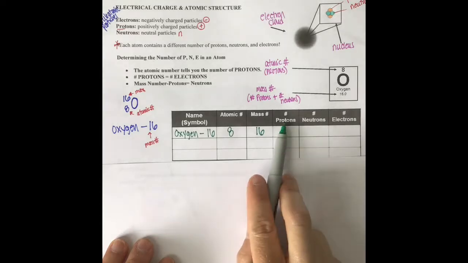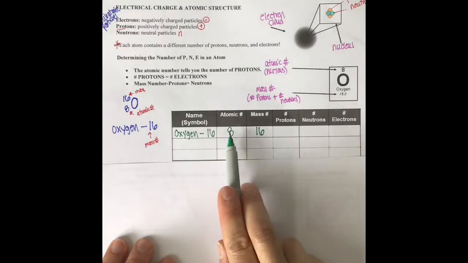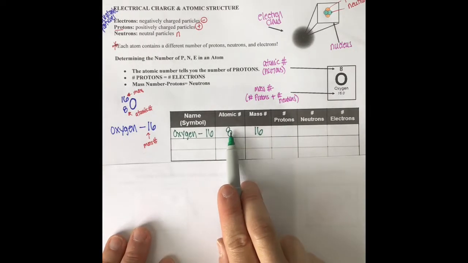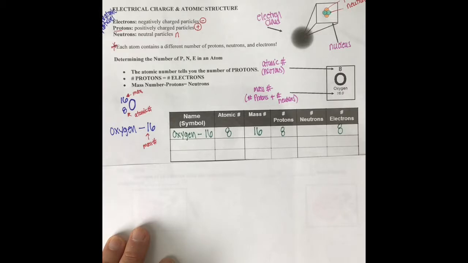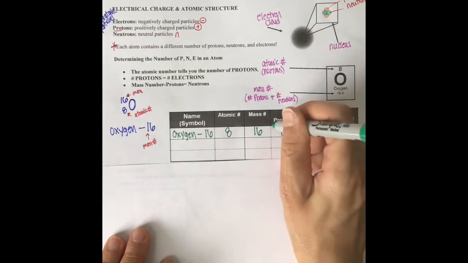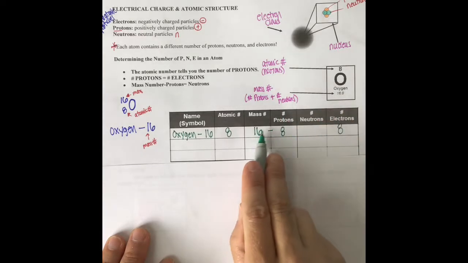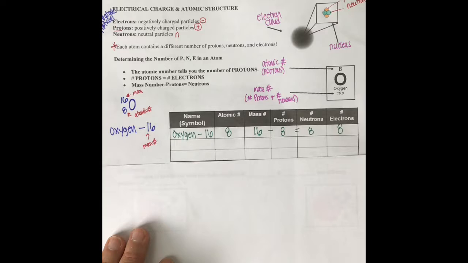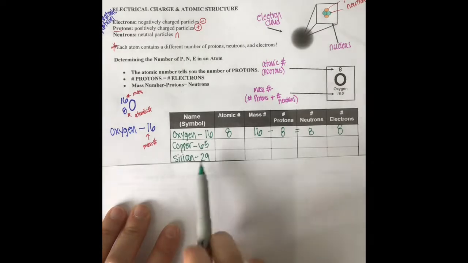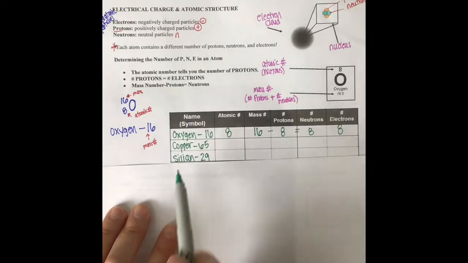The number of protons will always be equal to the atomic number. So if I have the atomic number of 8, I know I have 8 protons, and I also have 8 electrons because it's neutral. And then to figure out your neutrons, you just need to subtract. Mass minus protons equals neutrons.